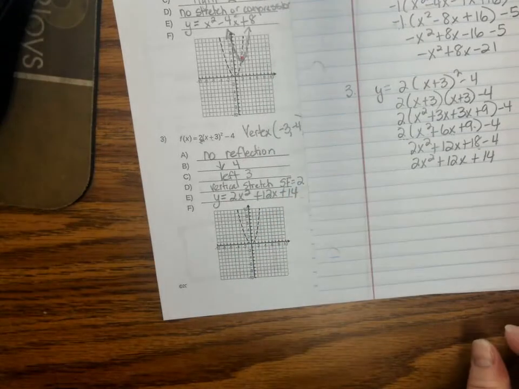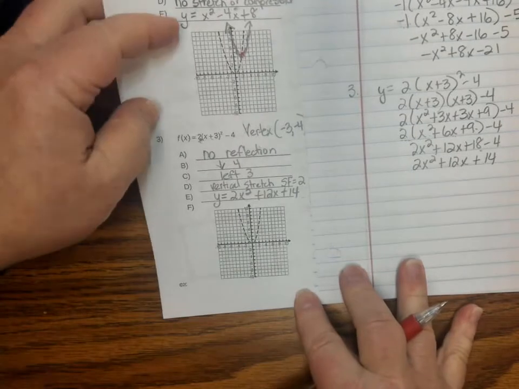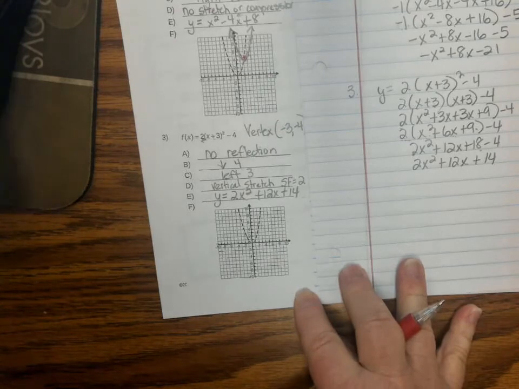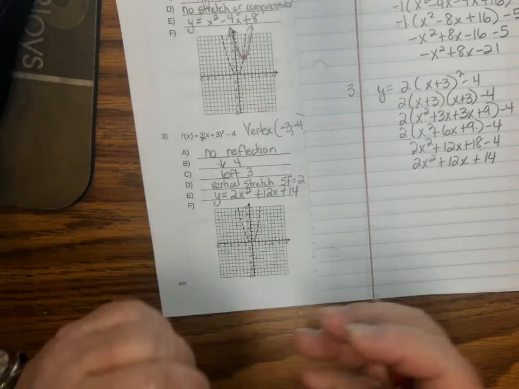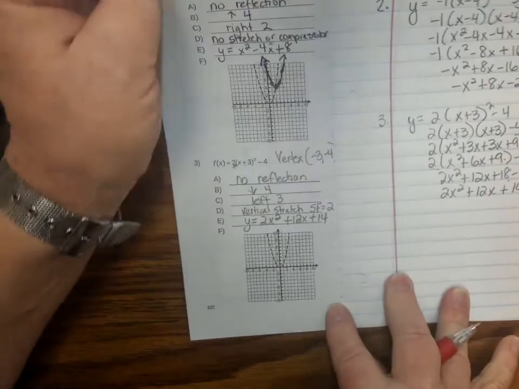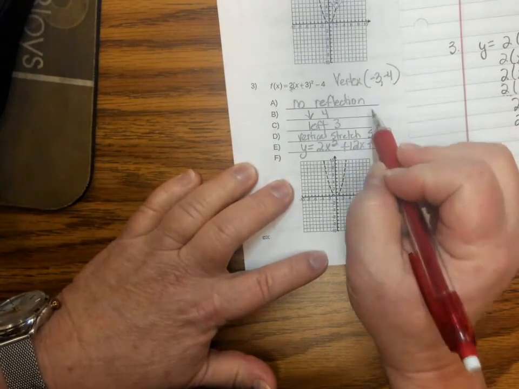Then I'm going to go and do my graph. Okay? So, when I do my graph, remember that you are doing a vertical stretch. That means you have your 2 over your 1. So you're going to go over 1 and up 2. Okay, so we are going to start at our vertex of -3, -4.